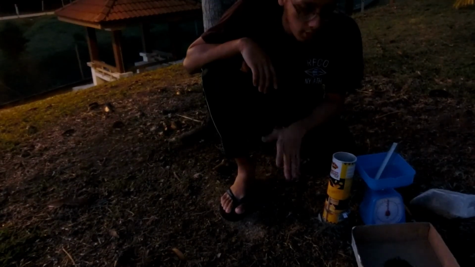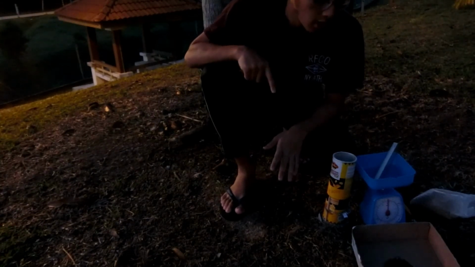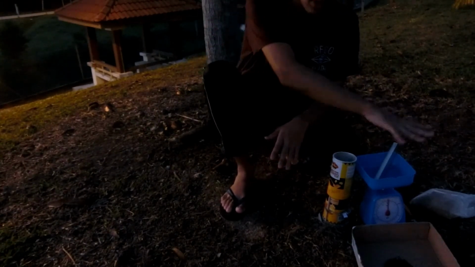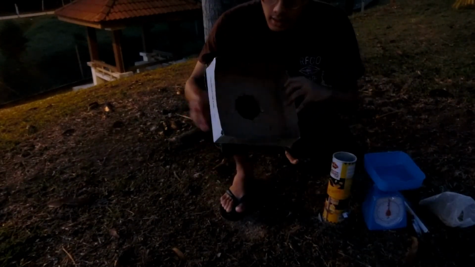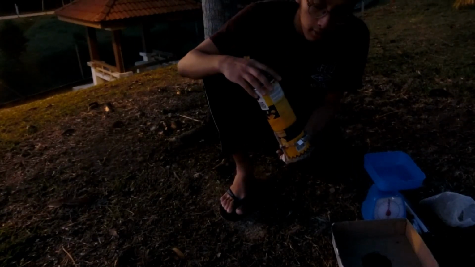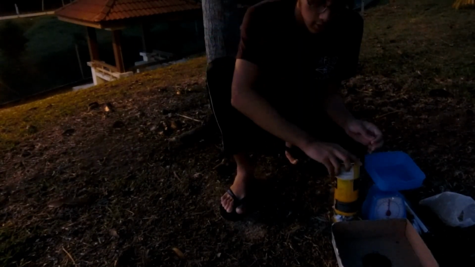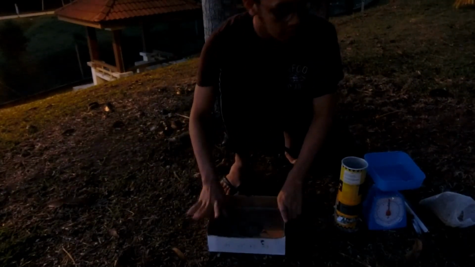Okay, so for now we are going to do the sand replacement method. This is test number 4, and this is the apparatus we need. First, sand, a ruler, a weighing scale, and a pan with a hole in the middle, and this is the sand cone. So for the first step, we are going to locate our point and put this at the point.